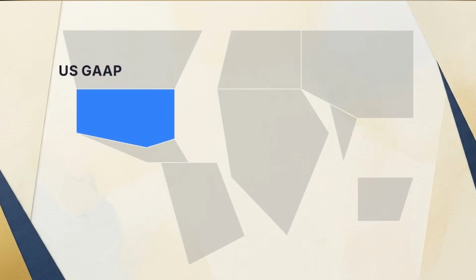The United States of America follows the US GAAP, and all the companies who are registered on US stock exchanges need to follow the US GAAP as well. So I have one question for you. If you are in India, why do you need to learn about US GAAP? The answer is very simple.